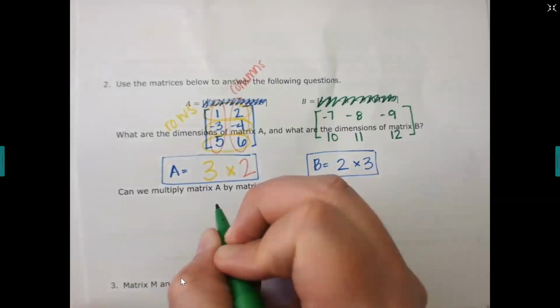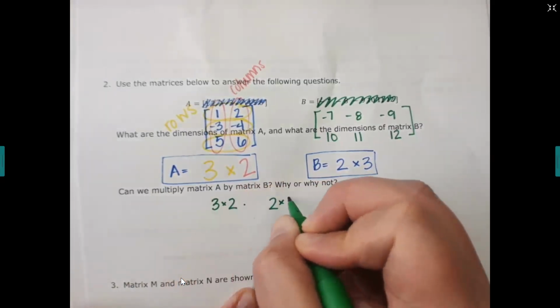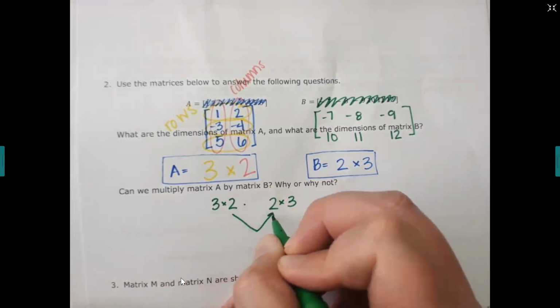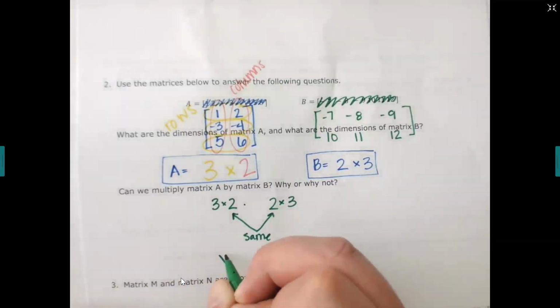Okay, one more question for number 2. It says, could we multiply matrix A and matrix B? The rule with multiplying, I actually didn't teach all this, you learned it before I came back, is that your middle numbers have to match. So if your A matrix is a 3 by 2, and you want to multiply it with a 2 by 3, as long as these numbers are the same, then yes, you can multiply.